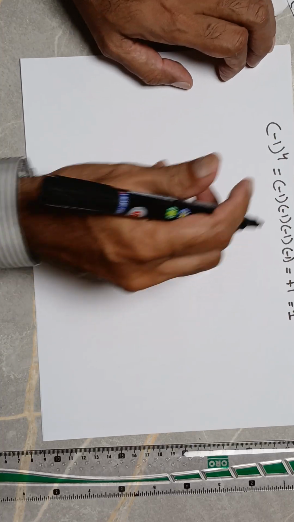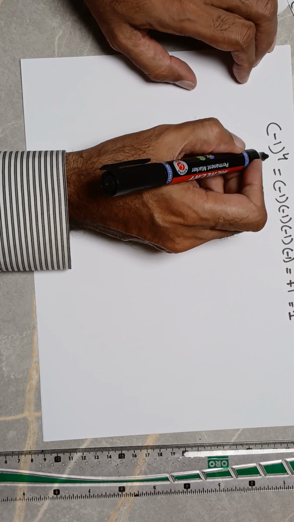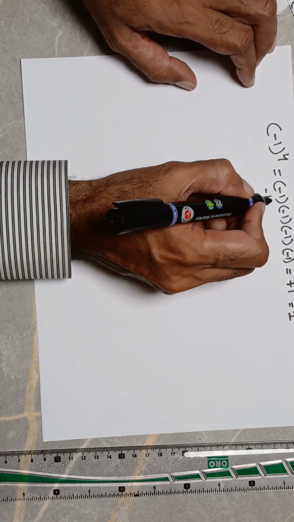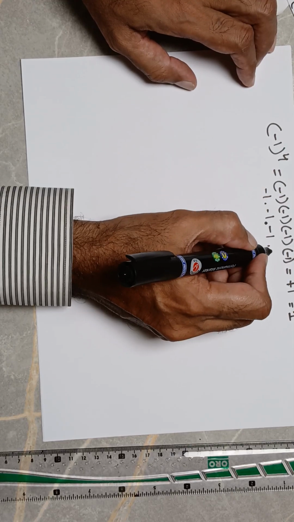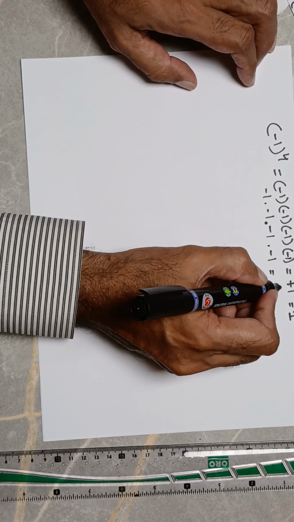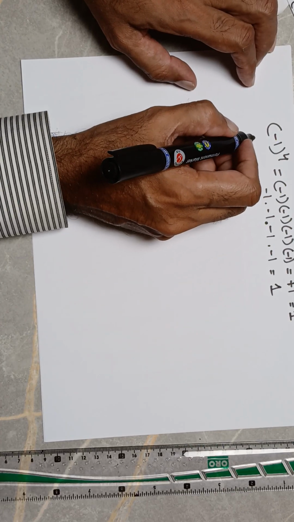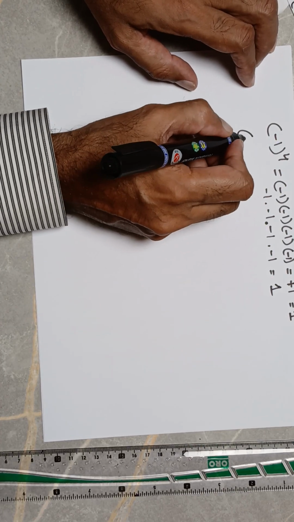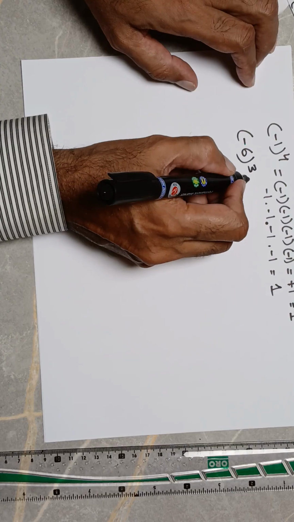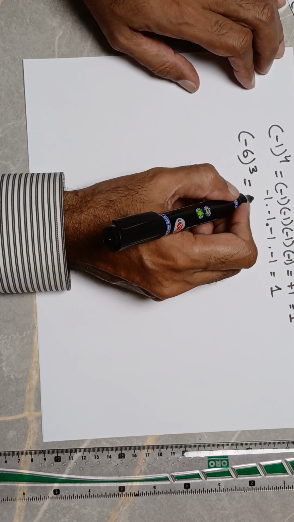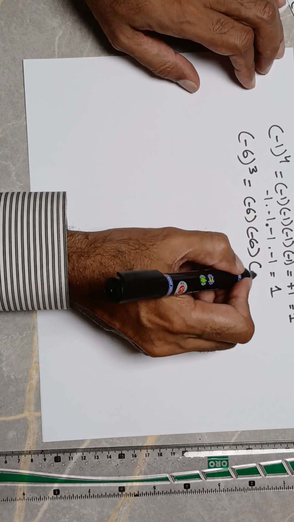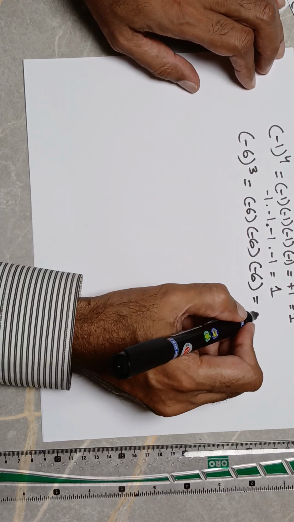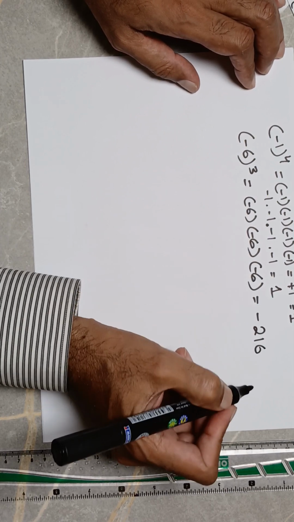So if you want to write it also in the form of minus 1 dot minus 1 dot minus 1 dot minus 1, it is also fine. Let me take you to another example also. (Minus 6) cube, suppose that we have. Now how are you going to multiply this? Minus 6 minus 6 minus 6, and the answer is minus 216 over here.